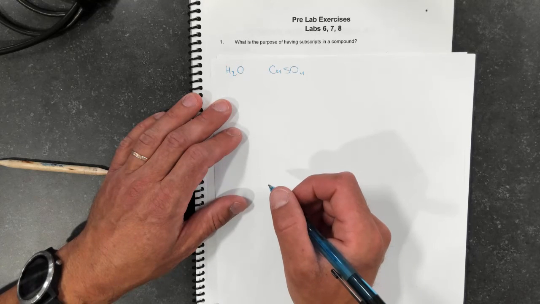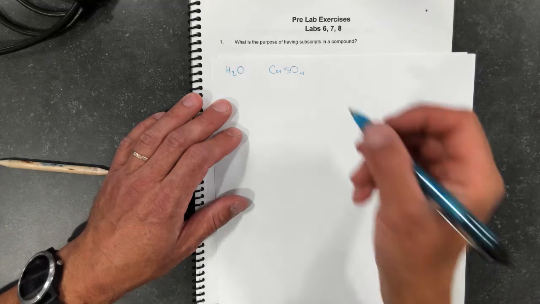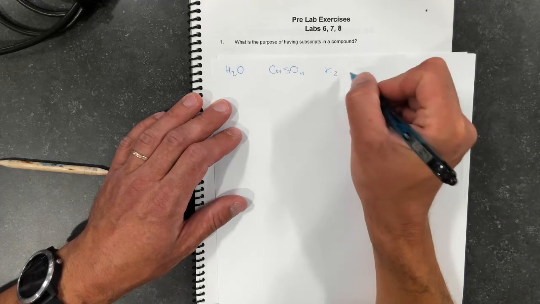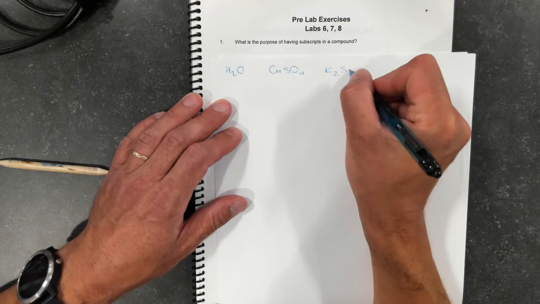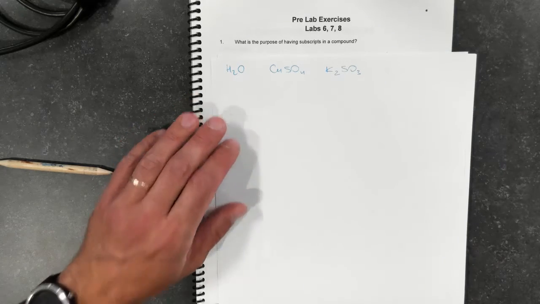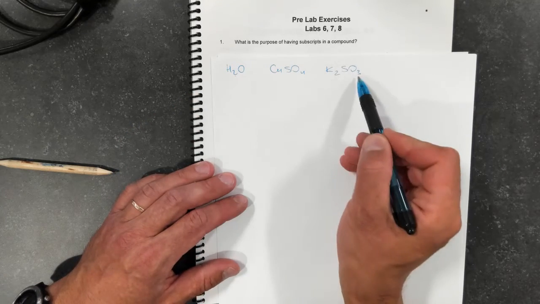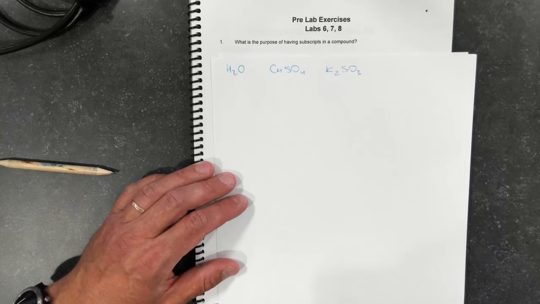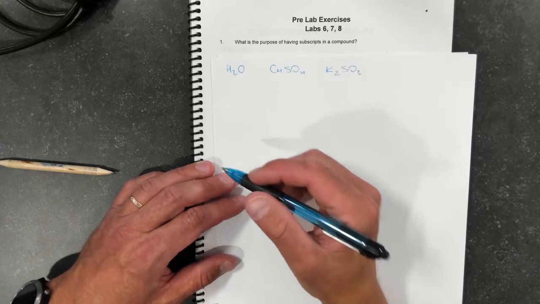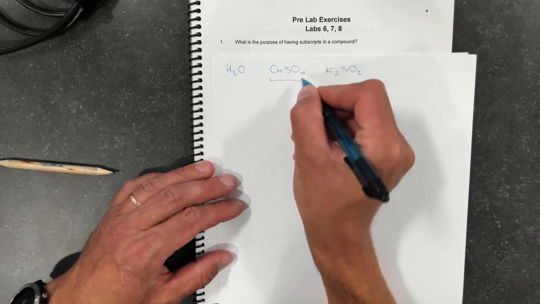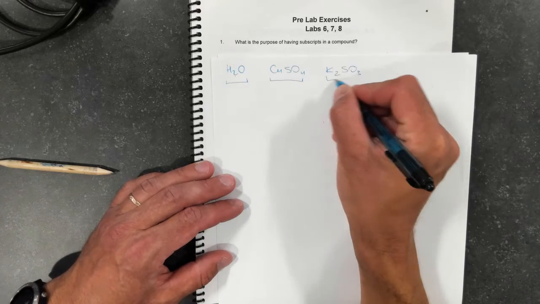CuSO4, or potassium sulfite. So these subscripts show how many atoms of a particular element are found in a single molecule of a compound.